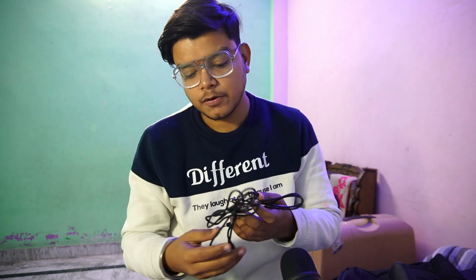So guys, if you want to use your USB mic with your camera directly, then first of all you need a 3.5 mm jack male to male aux cable. This will allow you to connect your mic to your camera directly. So you don't need any USB or type C cable. You just need to connect one end of the cable to your mic. So I'll connect directly in front of you.